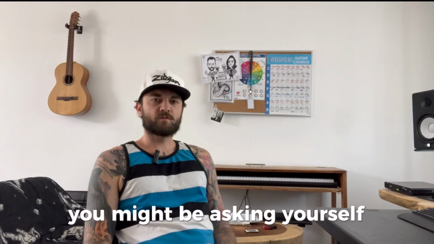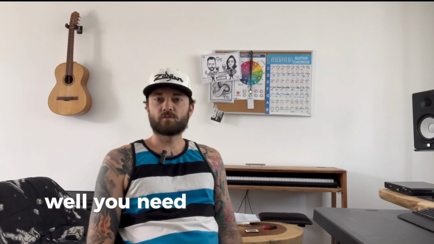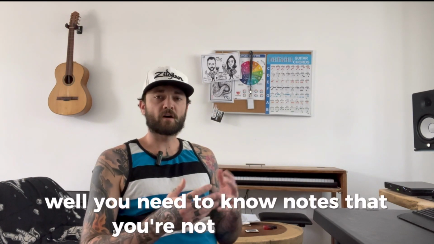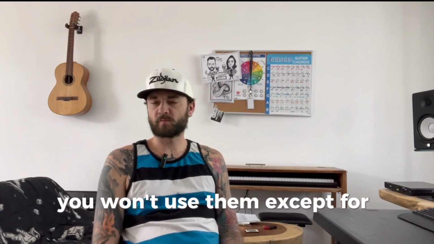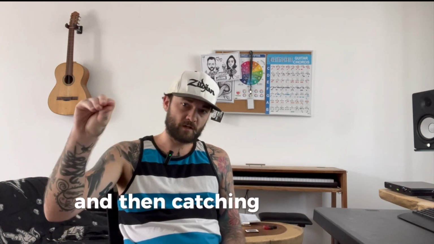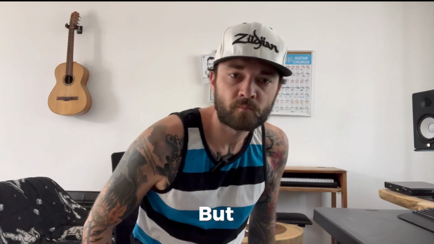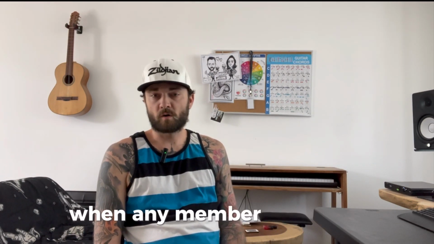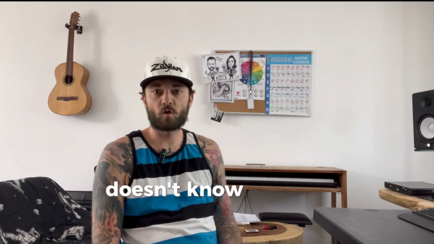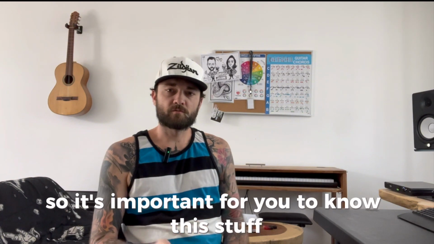You might be asking yourself, why do I need to know this stuff if I'm a drummer? Well, you need to know notes that you're not going to use, even if you're not going to use them, like whole notes and half notes. You won't use them except for maybe crashing a cymbal and then catching it on the sustain after the amount of time of the note has passed. But you still need to know how to communicate with other musicians. And it's really annoying when any member of a band doesn't know how to communicate with everybody else. So it's important for you to know this stuff.